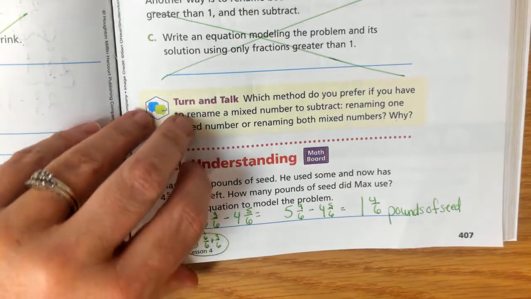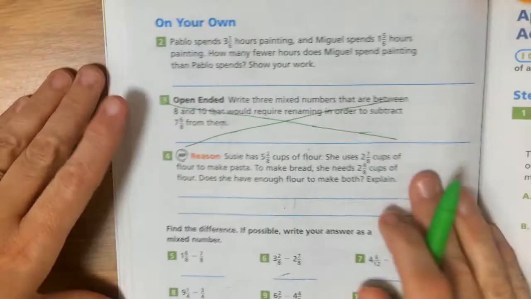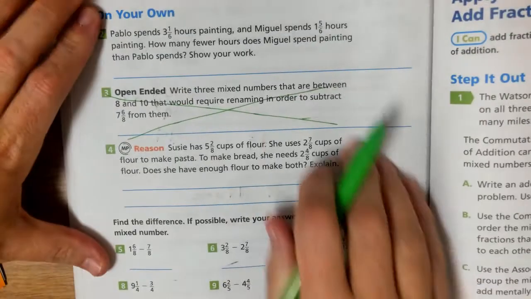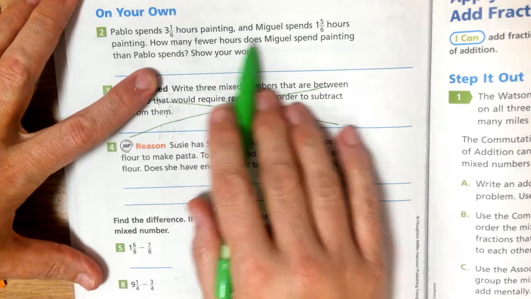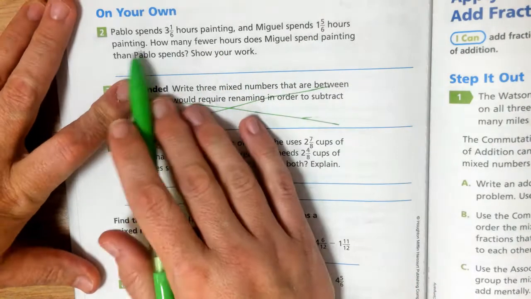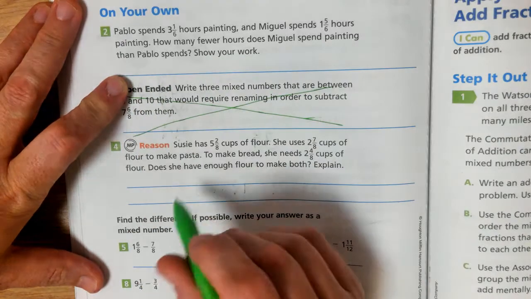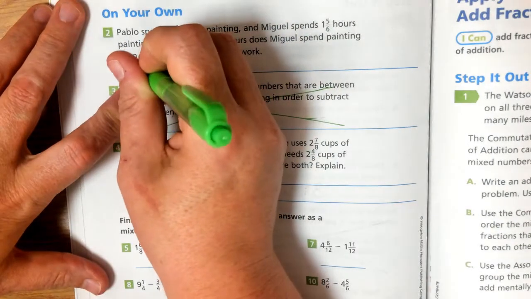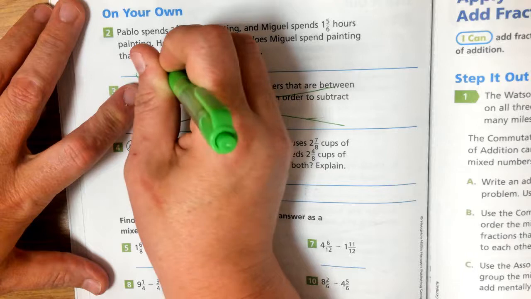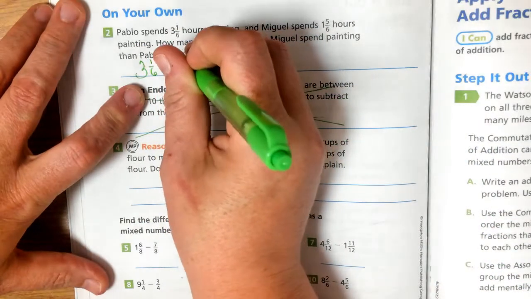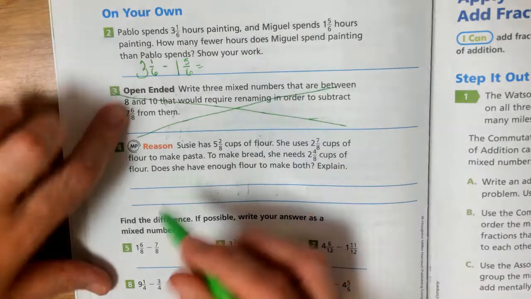All right. Move to the on your own. We're going to cross off number 3. Pablo spends 3 and 1/6 hours painting, and Miguel spends 1 and 5/6 hours painting. How many fewer hours does Miguel spend painting than Pablo spends? So we know we're going to do 3 and 1/6 minus 1 and 5/6.